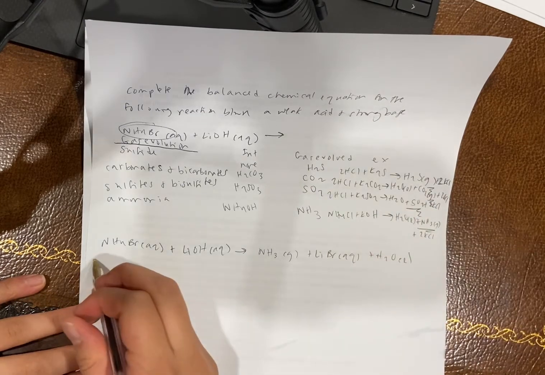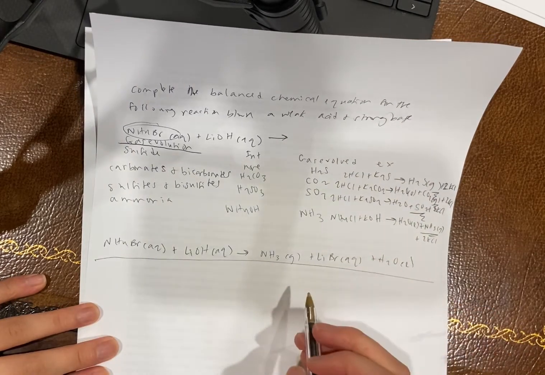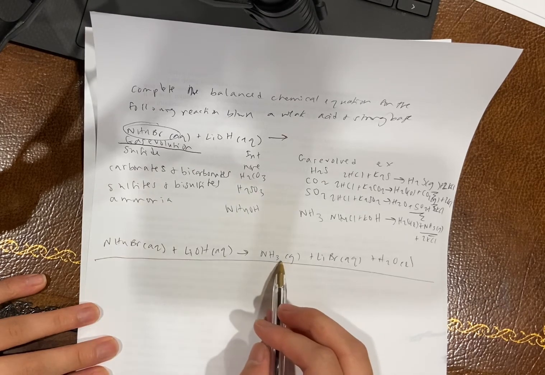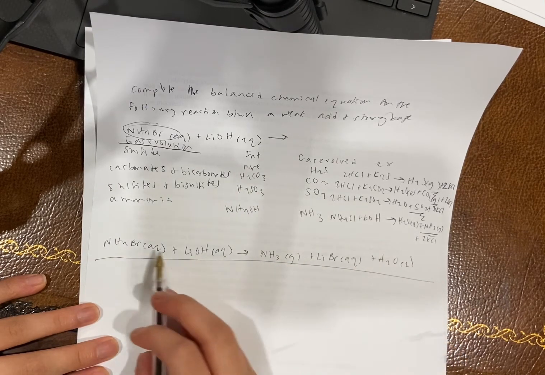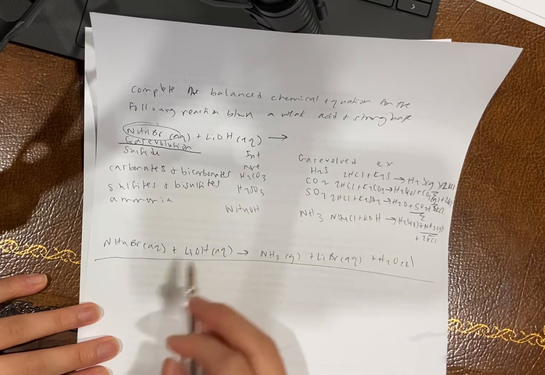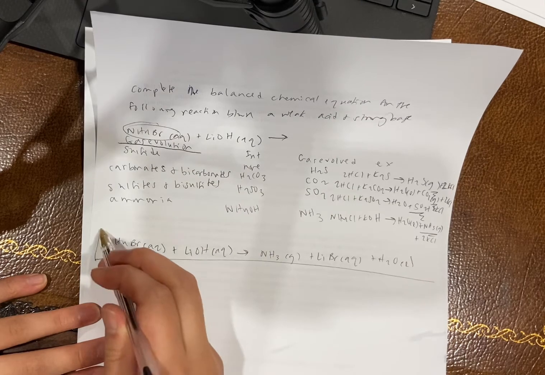And then you make sure that it's all balanced, and in this case it is, because you have your one N, you have your 5 H's, which is there and there, you have your 1 Br, 1 Li, 1 O, and then that H from before. So that is going to be your answer.